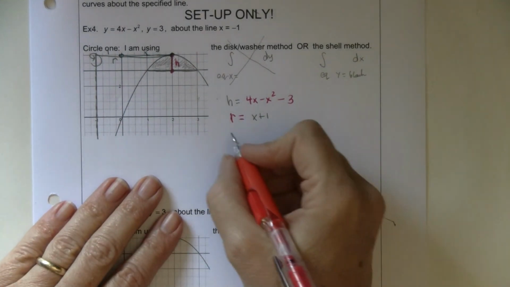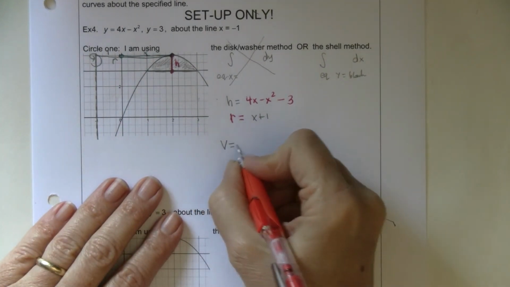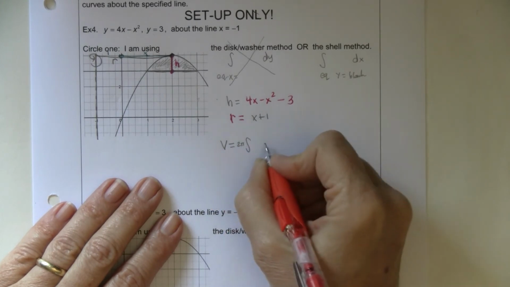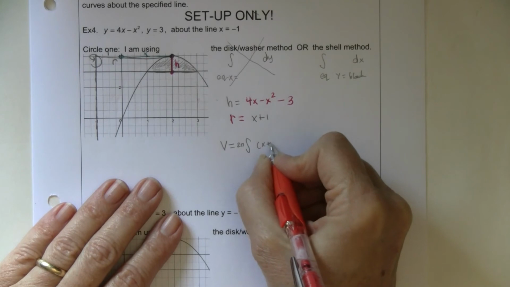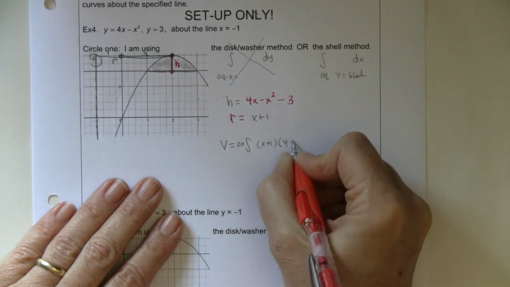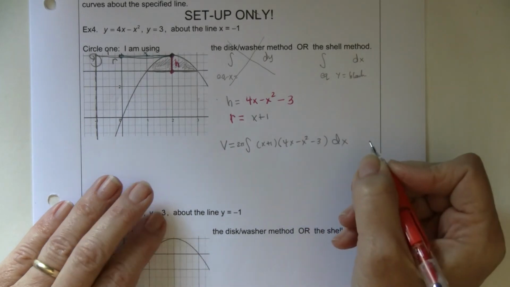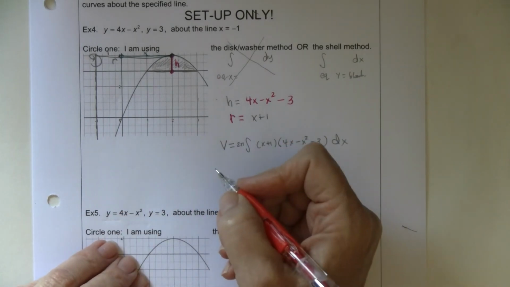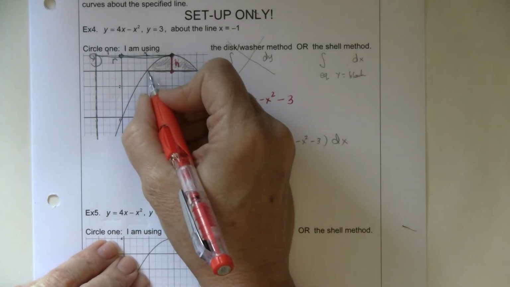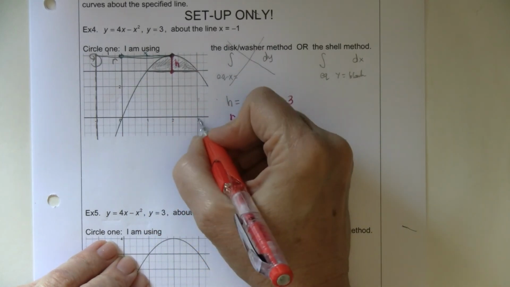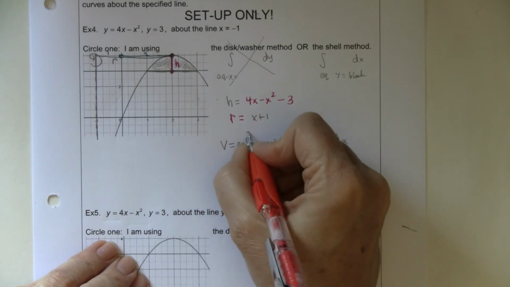They asked us just to set it up. So our volume is going to be 2 pi times the integral of x plus 1 times 4x minus x squared minus 3 dx, and our limits go from 1 to 3. So 1 to 3.